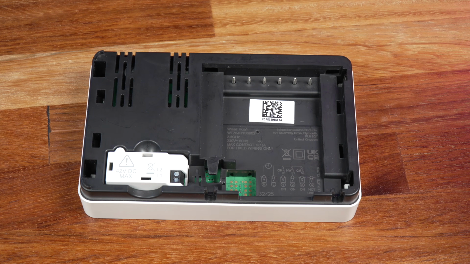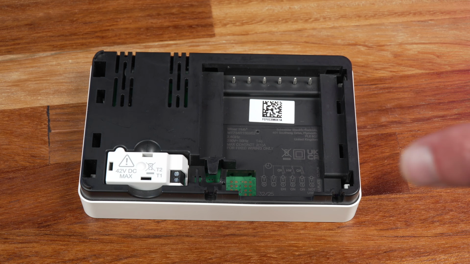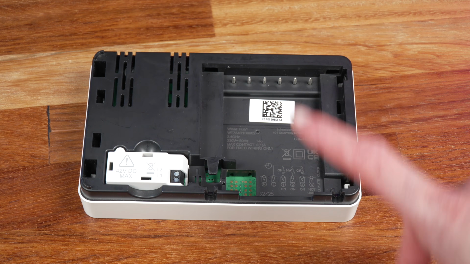So I tried emailing Drayton to see if they could clarify the OpenTherm situation with these, and they weren't exactly clear. But essentially what they came back with was that they can only guarantee operation of OpenTherm on the single channel hub with the combi boiler.